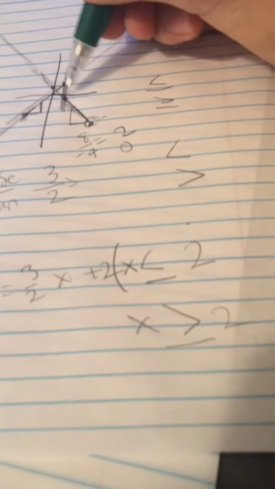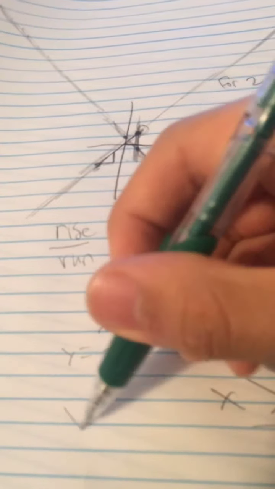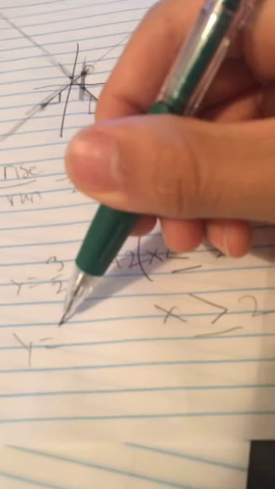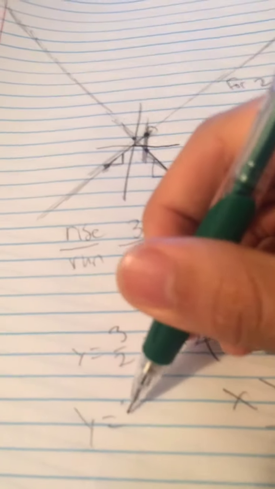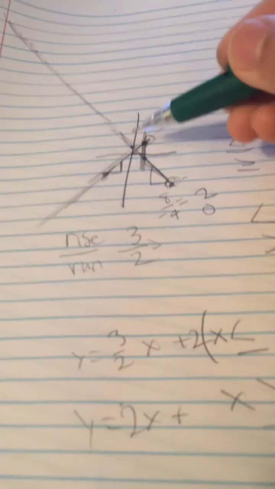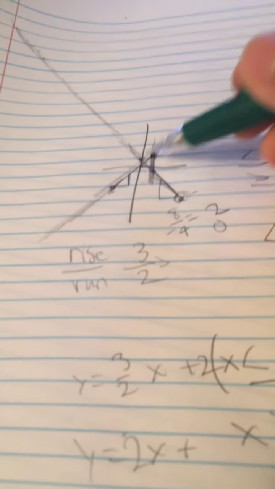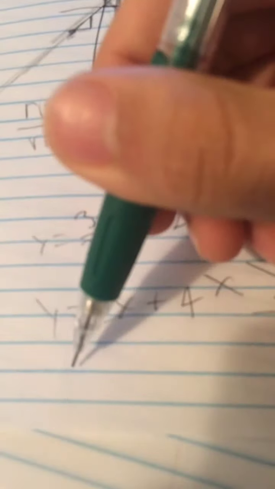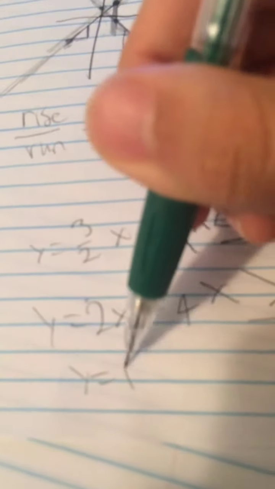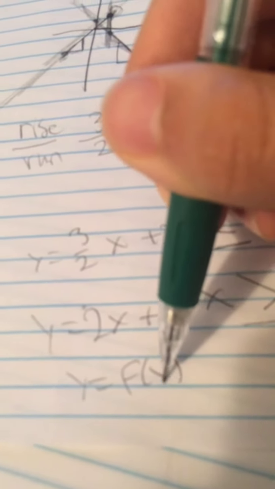So that means your equation is going to be probably like y equals, okay, they said the slope was negative 2, so it's like negative 2x plus whatever your y-intercept is. So it's probably like 2x plus 4, something like that. Just keep in mind that y is the same thing as f of x. So yeah, just have that in mind.